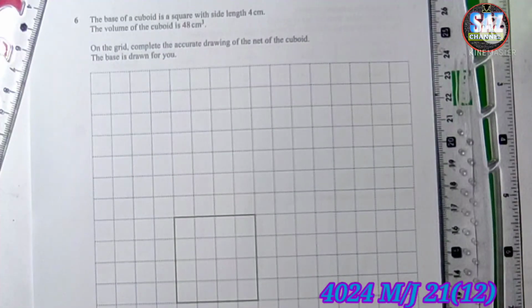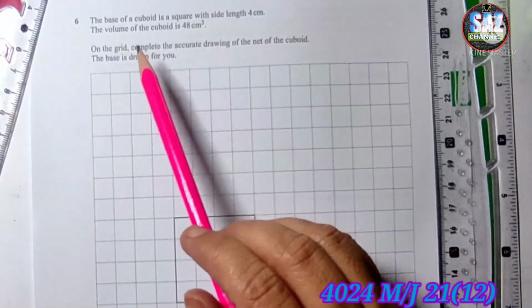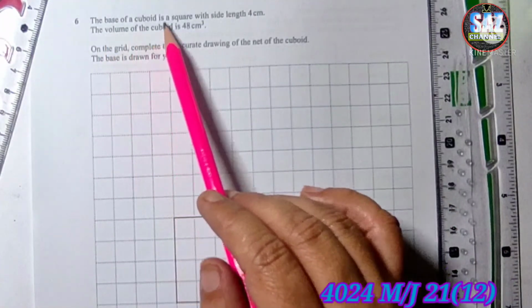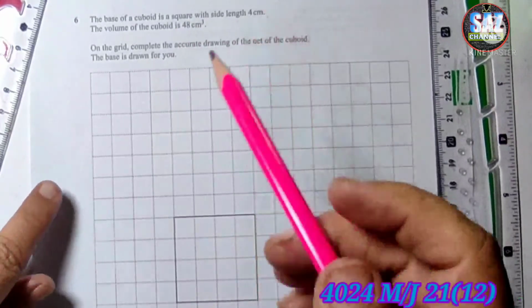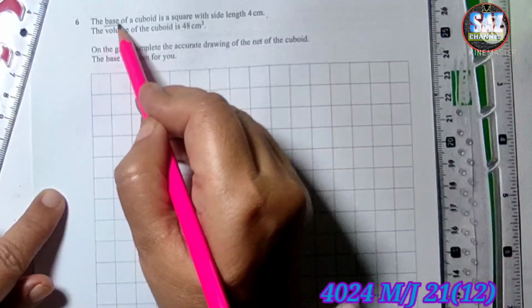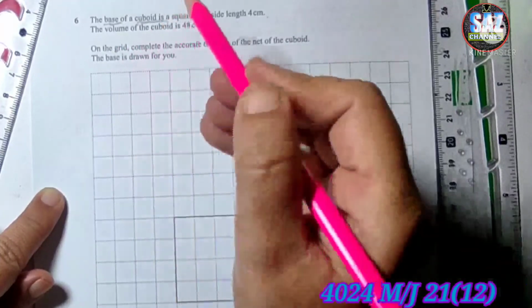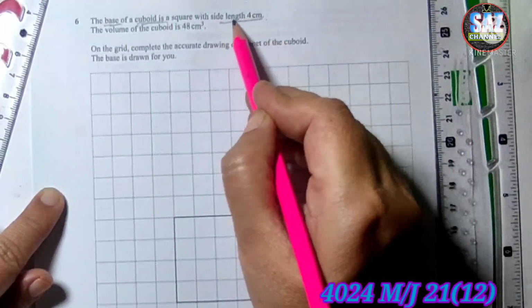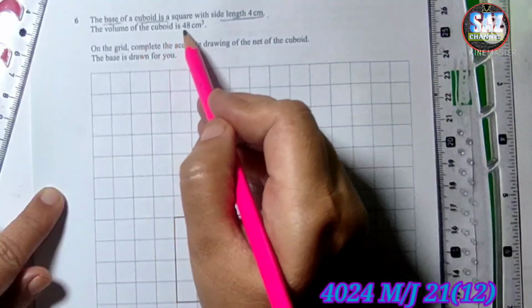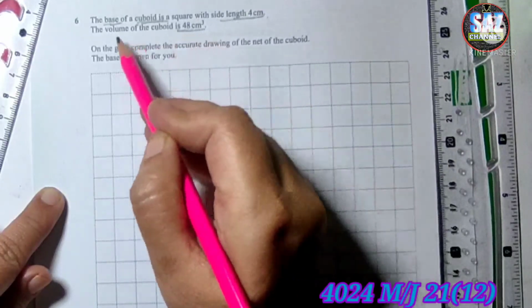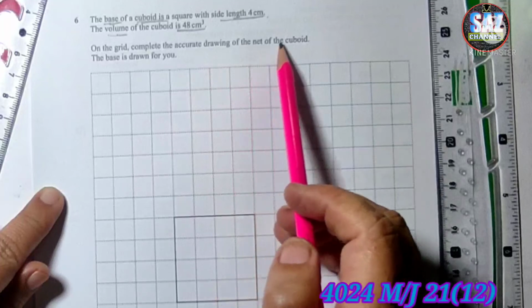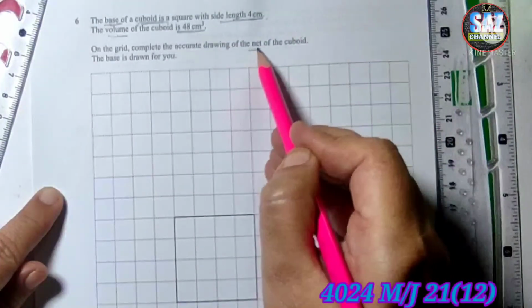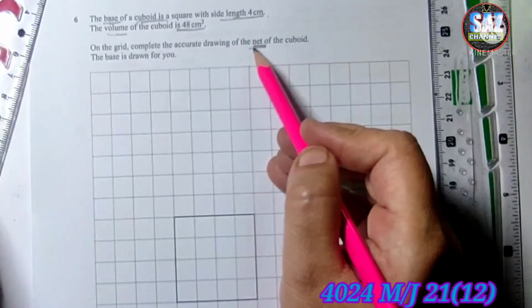Okay, the next question is about geometry. The question says the base of a cuboid is a square with side length 4 centimeter, and the volume of the cuboid is 48 centimeter cube. On the grid, complete the accurate drawing of the net of the cuboid. The base is drawn for you.